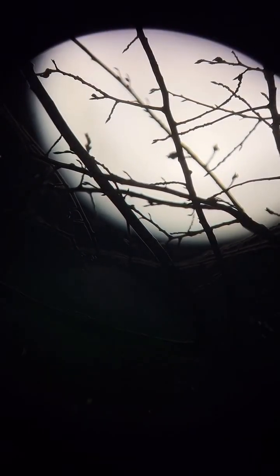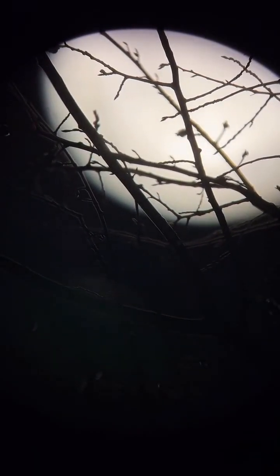I think it's cool when you can kind of see the branch like that. Isn't that neat? I think that's a cool shot. Look at that. If it was summer, there'd be bugs flying around and stuff. That'd be cool. Look at that. You can really see a lot. Wow. That's crazy.